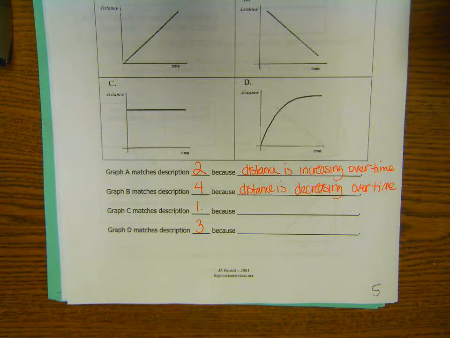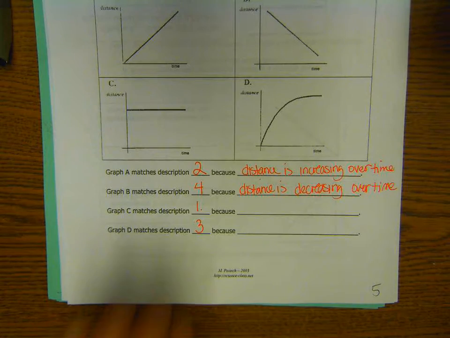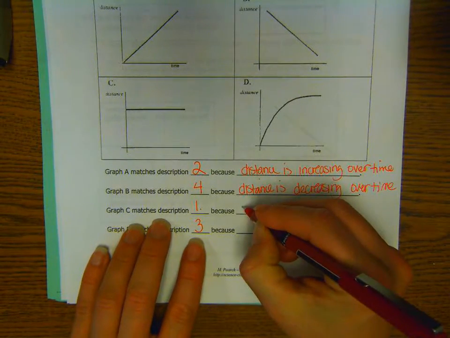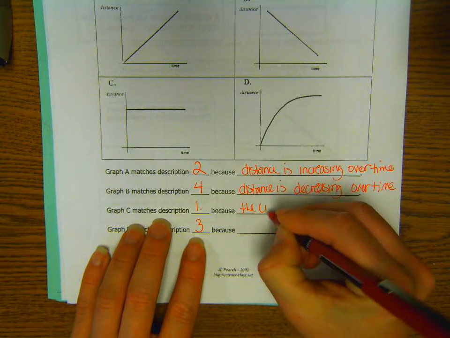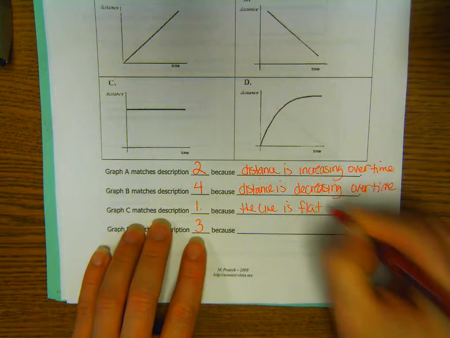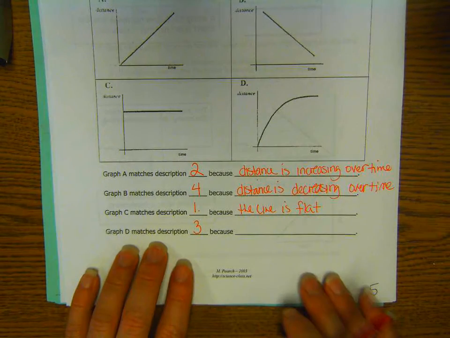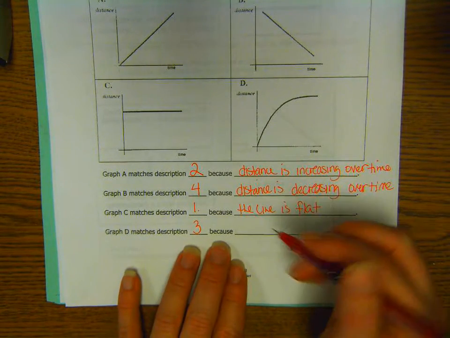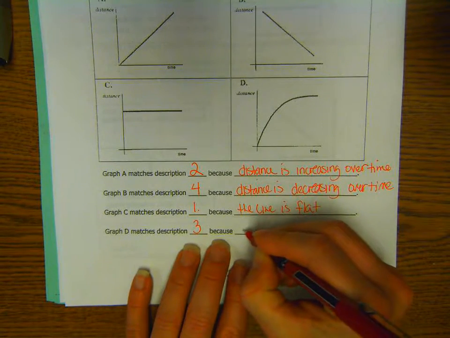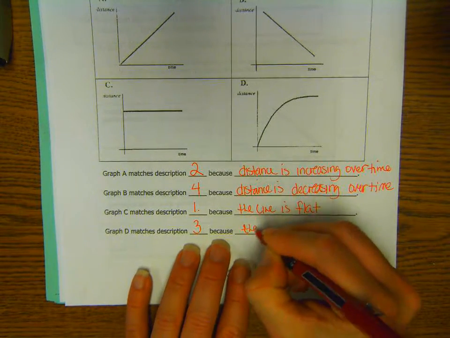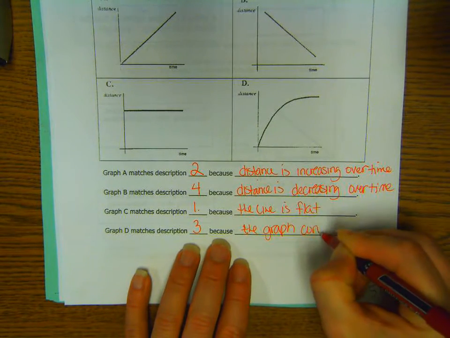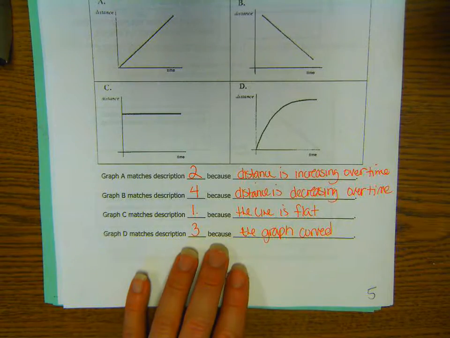So graph C matches 1 because the line is flat. And graph D matches description 3 because I'm going to say the graph is curved. But going up.